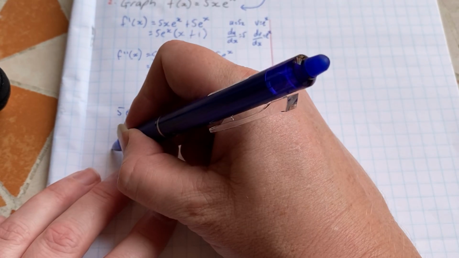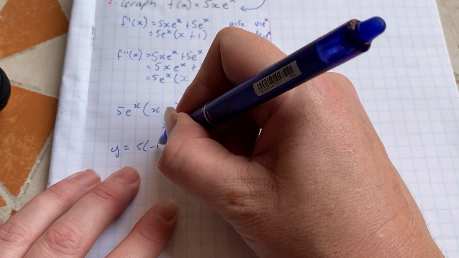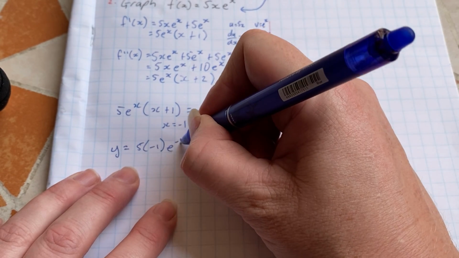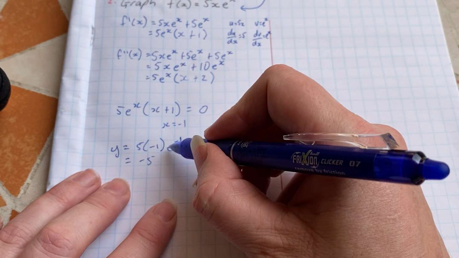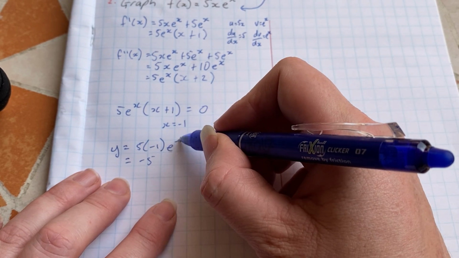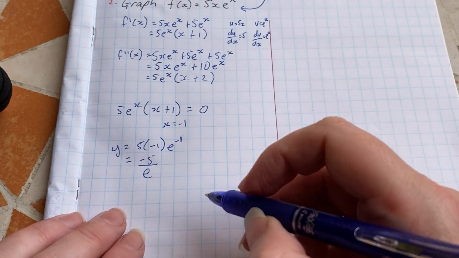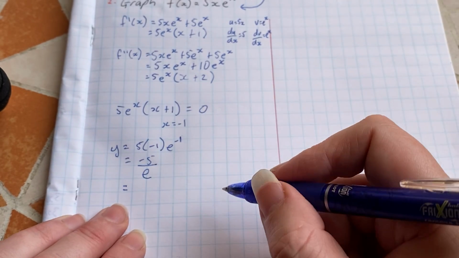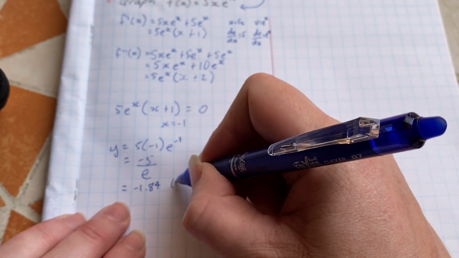Let's find the y-coordinate for that by putting it back into our original function. So 5 times minus 1, e to the minus 1. 5 times minus 1 is minus 5. Use our index laws. Minus 1 means 1 over, doesn't it? So that's over e to the 1, or just e. If you did put that in your calculator, it equals negative 1.84 to 2 decimal places.